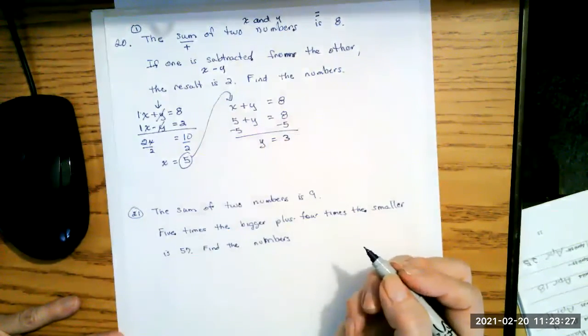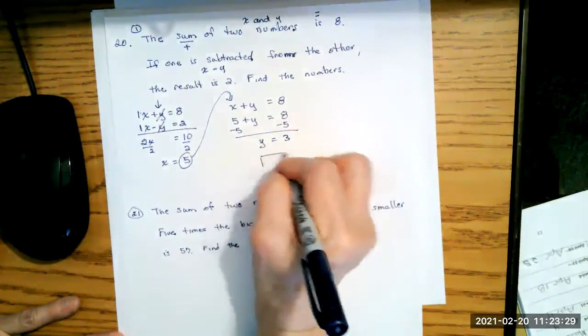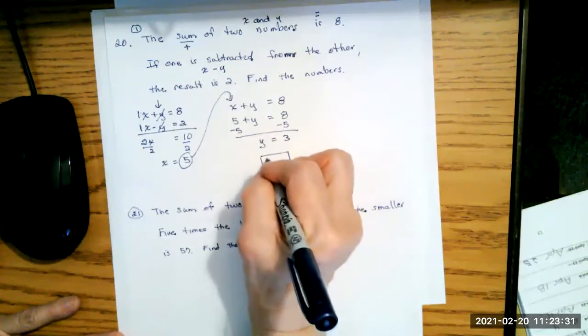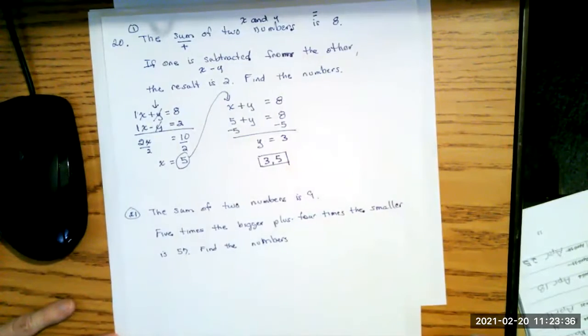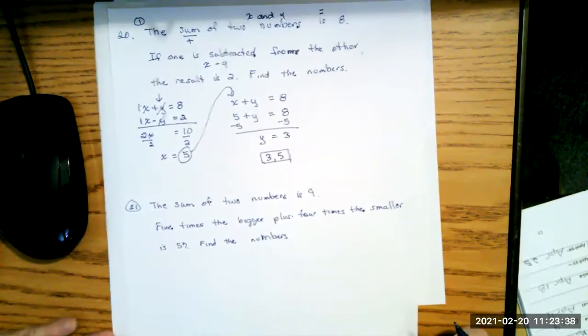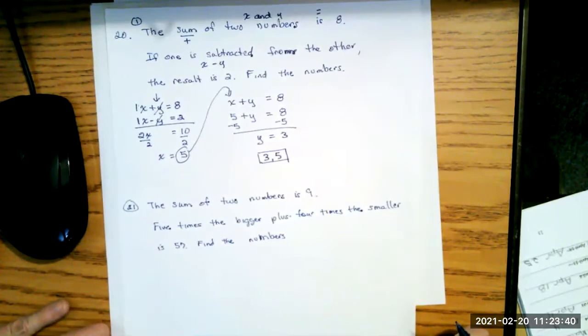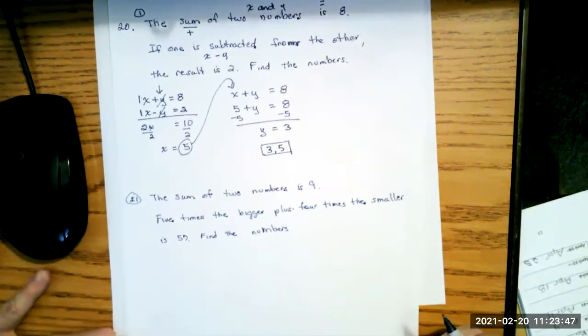So your two numbers, and they have it in a little box, you have to put the two numbers in. You can put them in any order. You don't have to put them in the x-y order because it didn't ask for an ordered pair or where the two lines intersect. So your two numbers are 3 and 5.